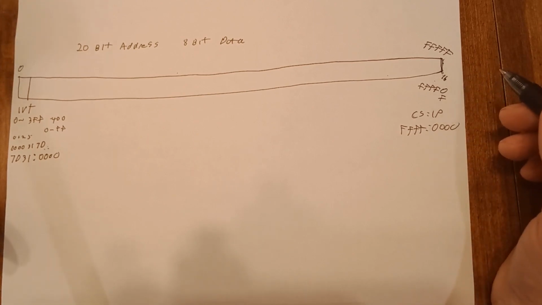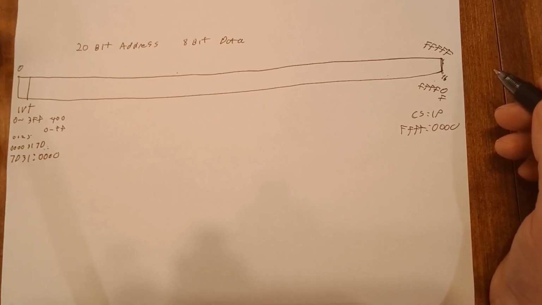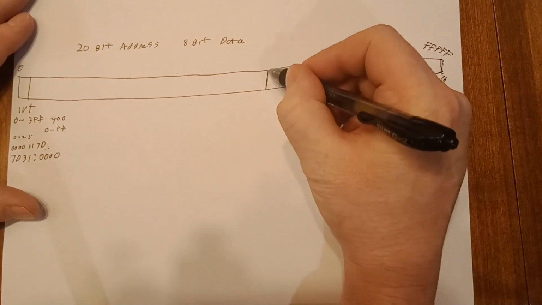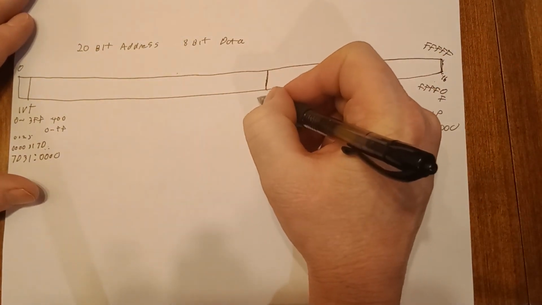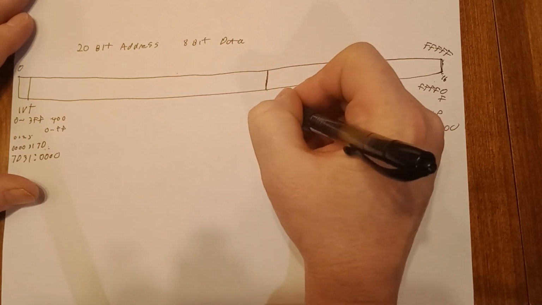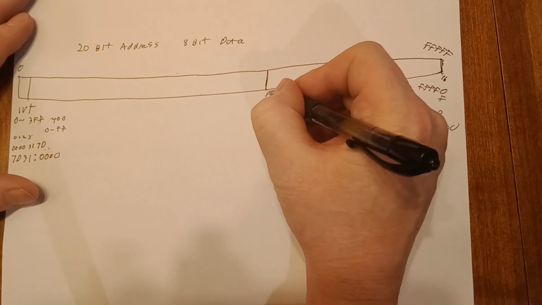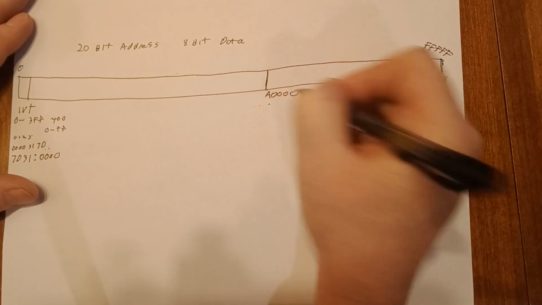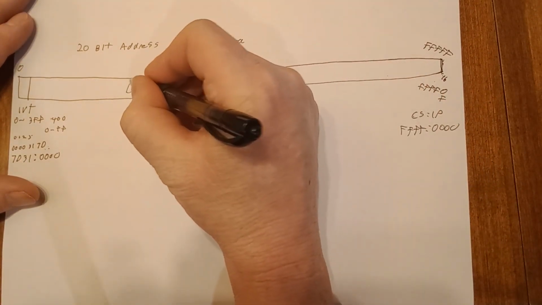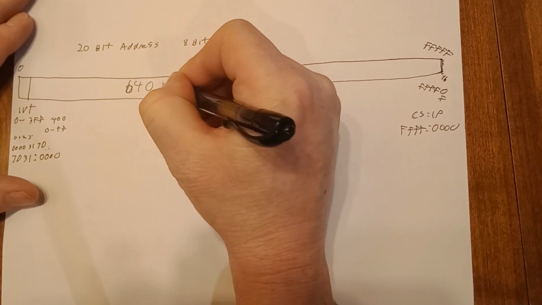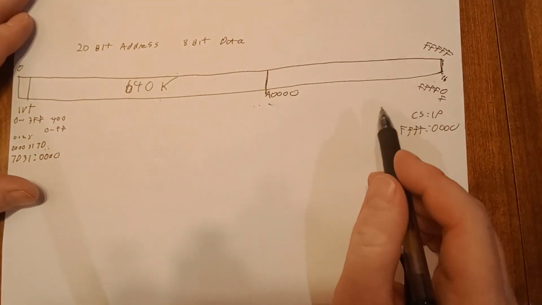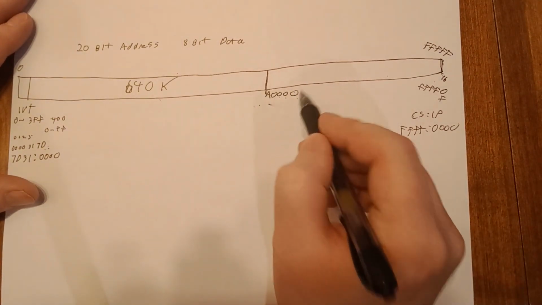Anyway, as far as the PC is concerned, now we're talking PC, not just the processor. Let's make a mark on here. A0000 would be right here. This would be 640K. So on a PC, your 640K sits down here, and goes up to A0000.